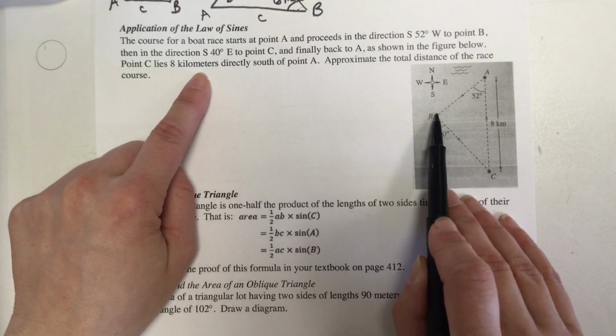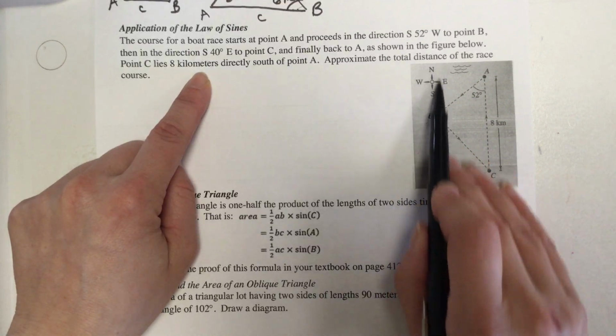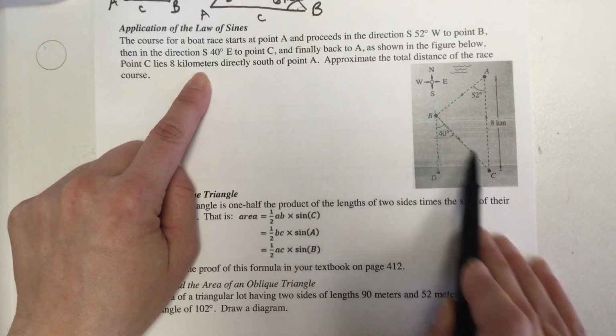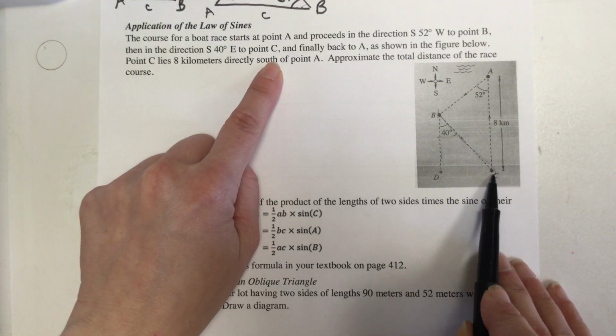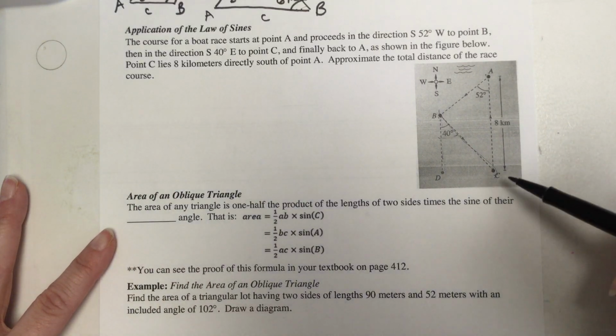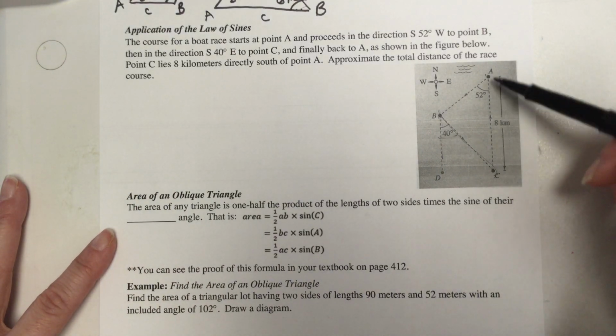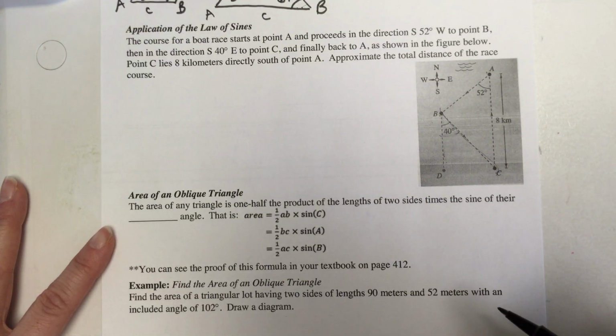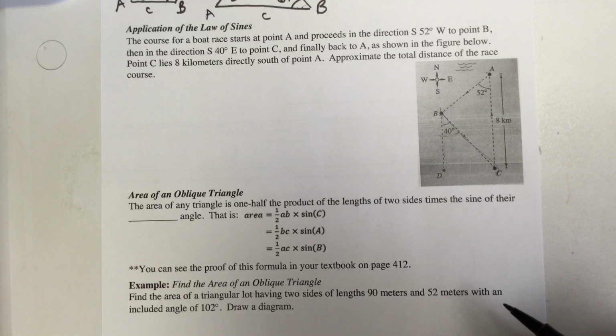Then in the direction, okay, so from B, remember you have to go a north or a south line. They're going south, east 40 degrees to point C. And then finally, they go back up to A, as shown in the figure below. Point C lies 8 kilometers directly south of point A. So we do have one side measurement. Approximate the total distance of the race.